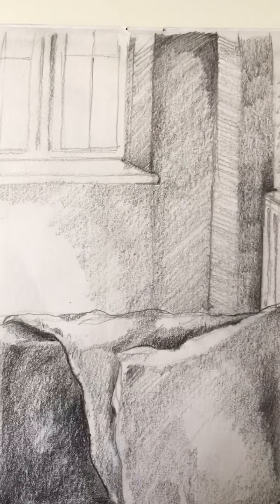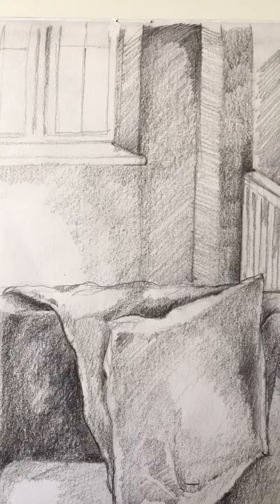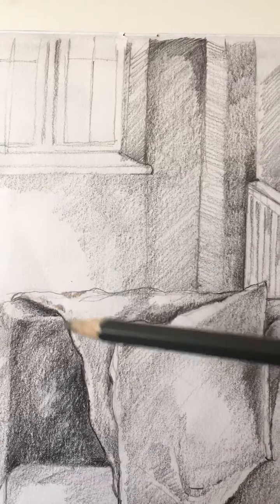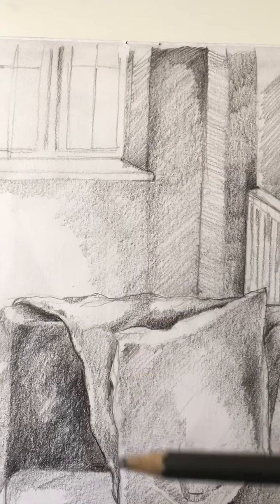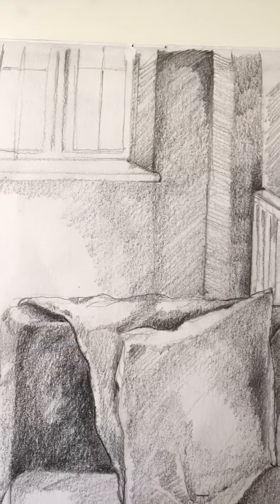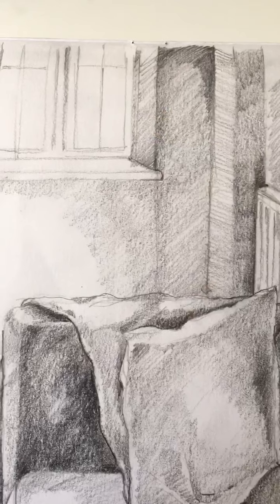So the first study I've done so far is part of the room, part of the living room, and I've focused on just the sofa and a throw that's on the edge of the sofa and a cushion with a radiator and the windows in the background. Sorry, so I've got foreground and I've got background.